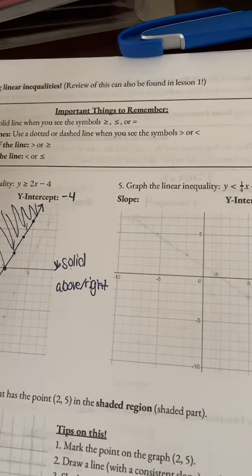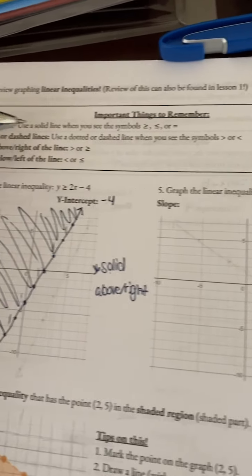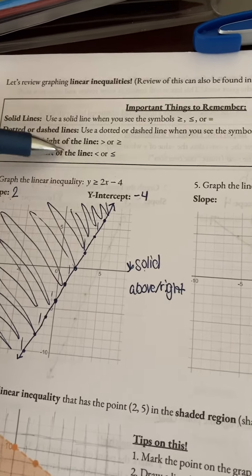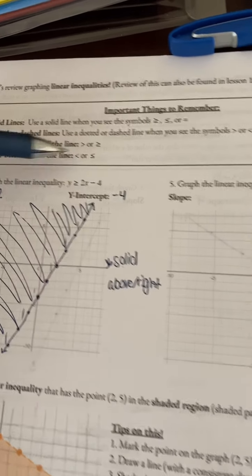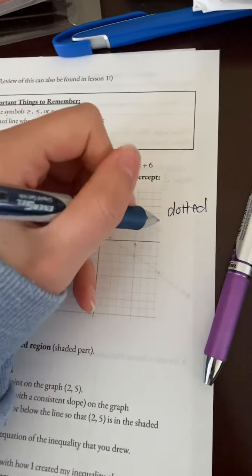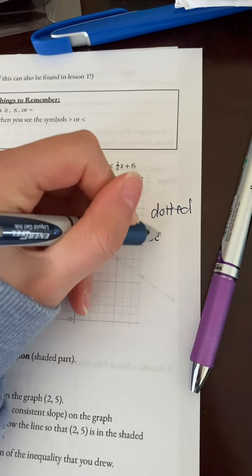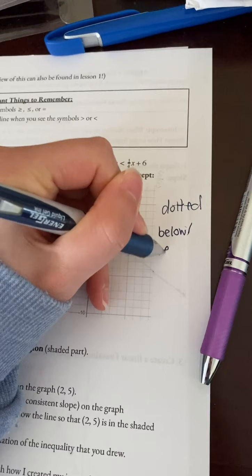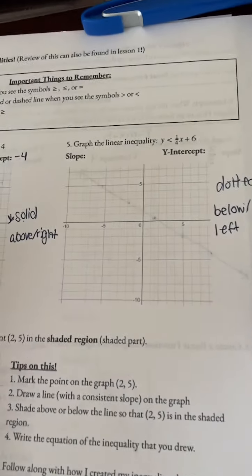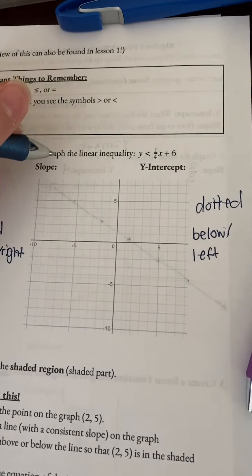Dotted / dashed line. And my shading is going to be below or to the left of the line because I have this less than symbol. So I'm going to say below / left.